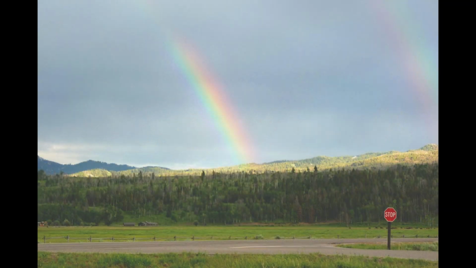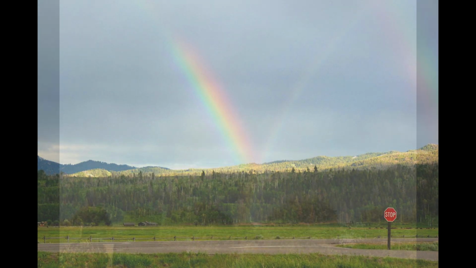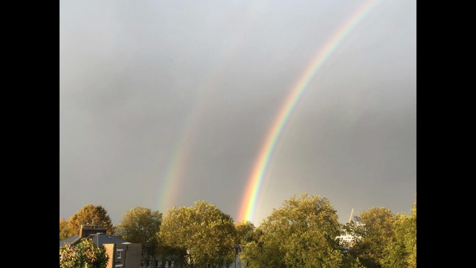In a primary rainbow, the arc shows red on the outer part and violet on the inner side. This rainbow is caused by light being refracted when entering a droplet of water, then reflected inside on the back of the droplet and refracted again when leaving it.